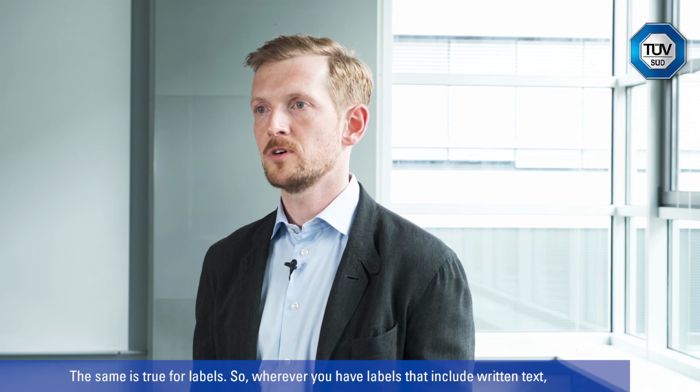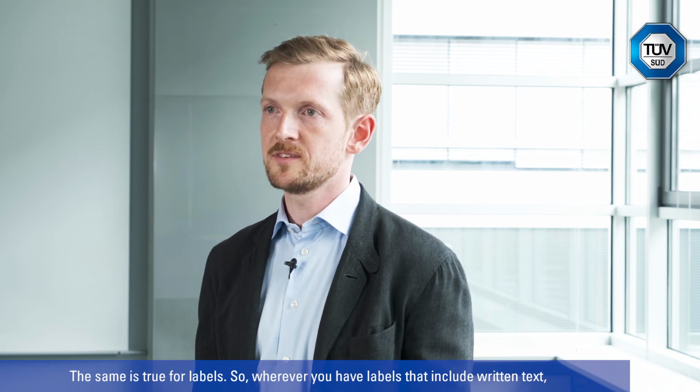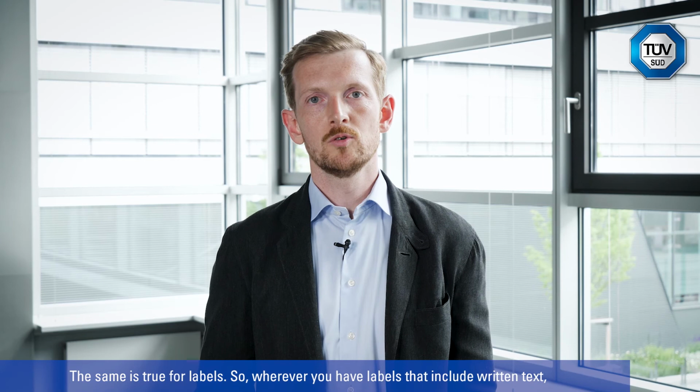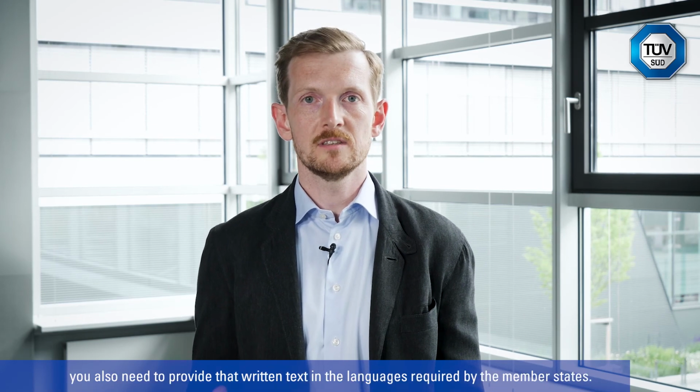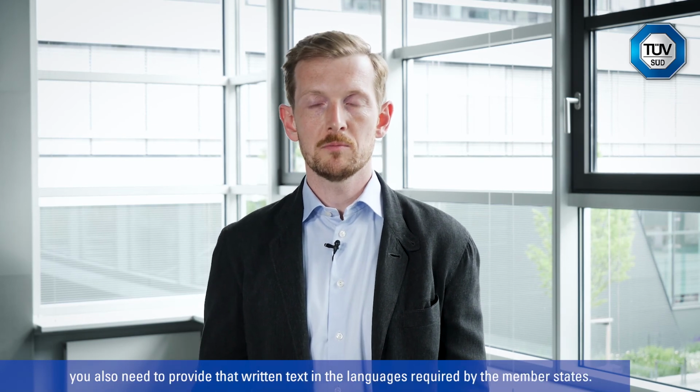The same is true for labels, so wherever you have labels that include written text, you also need to provide that written text in the languages required by the member states.